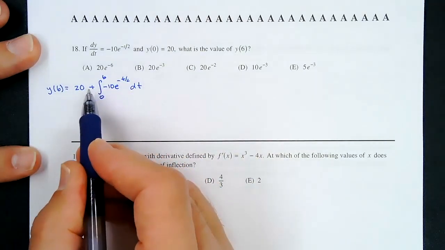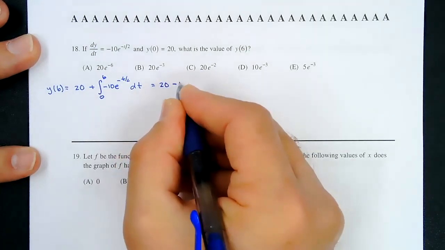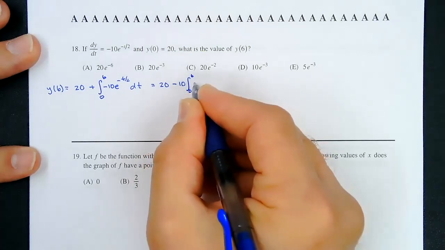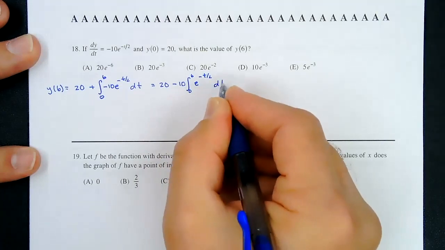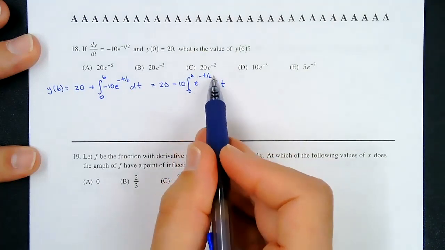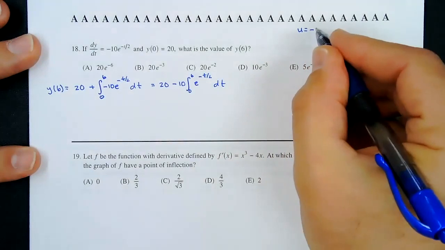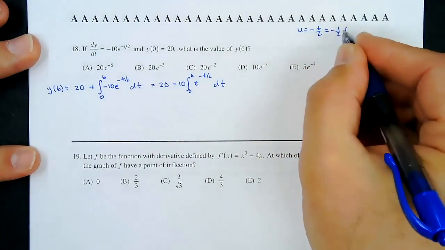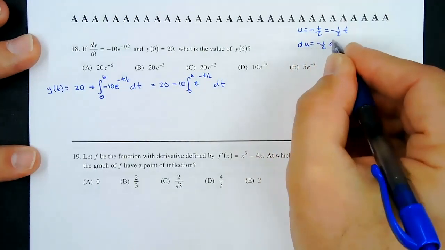So I'm going to bring my negative 10 out. So this, I still have the 20, and then minus 10 times the integral from 0 to 6, e to the negative t over 2 power, dt. And then I'm going to do an integration by substitution. So I'm going to change this to u. So u would be negative t over 2, which is equivalent to negative 1/2 t. So then my du would be negative 1/2 dt.